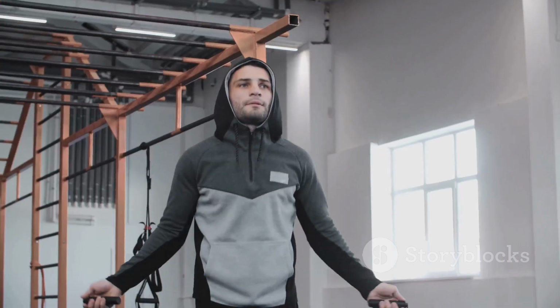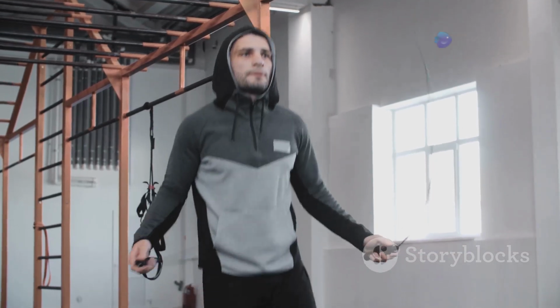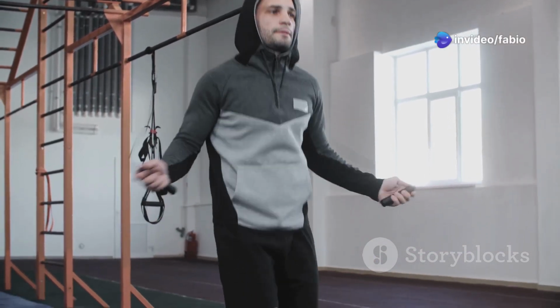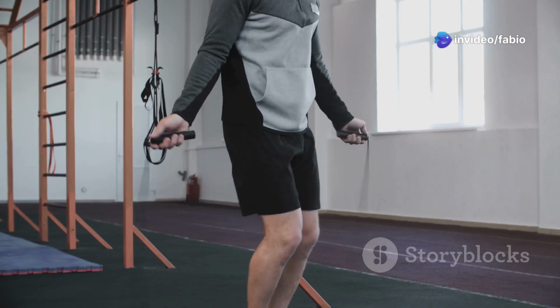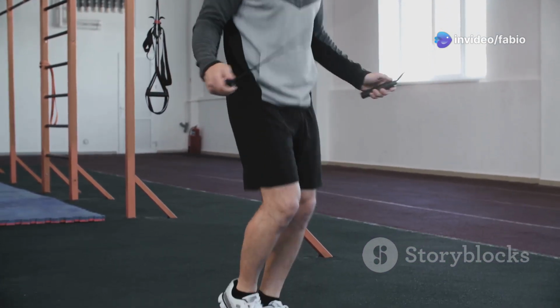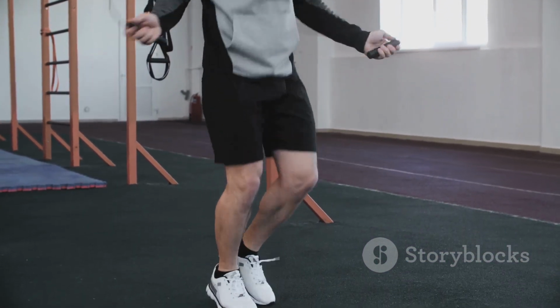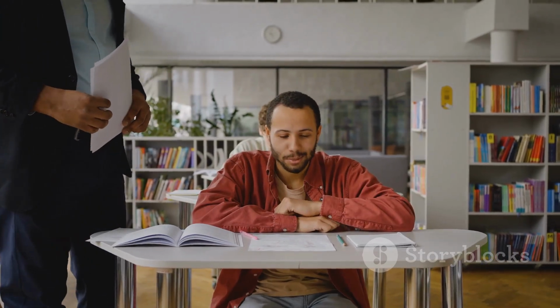Retrieval practice is like exercising your memory muscle. Just as lifting weights strengthens your muscles, retrieving information from your memory strengthens the neural connections associated with that information, making it more accessible in the future. It's the act of actively recalling information that solidifies it in your mind.